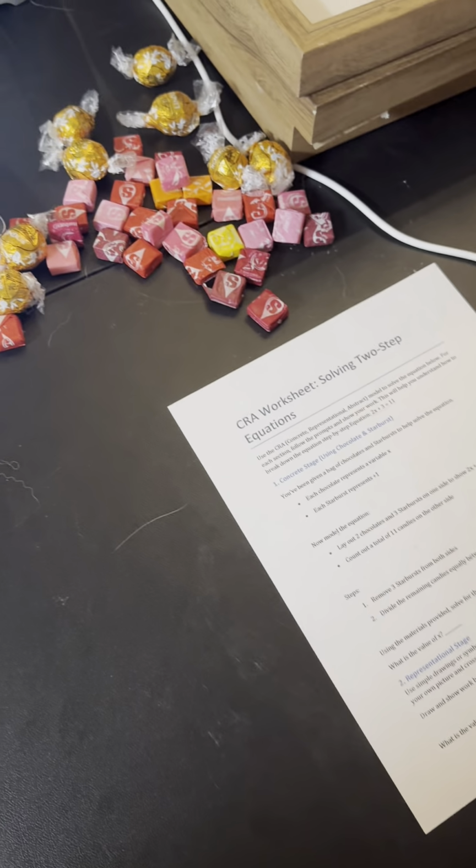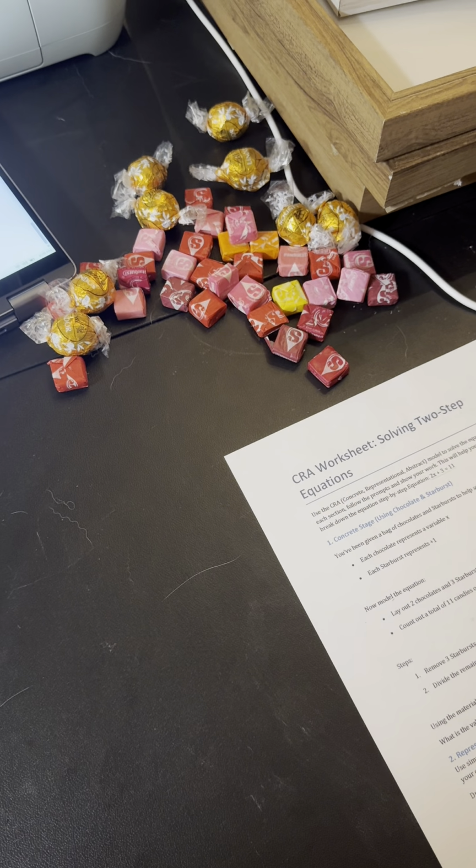To begin today's lesson, we're going to start with a concrete stage using real-life manipulatives. Today I have different kinds of candies such as chocolates and Starburst. To start this assignment, I'm going to ask my student to highlight the equation. Please read the equation out loud. 2x plus 3 equals 11.